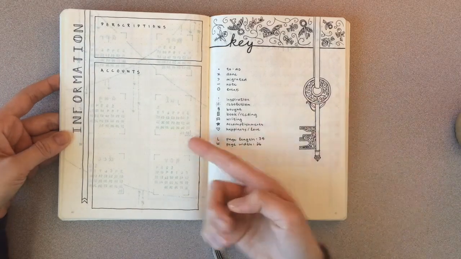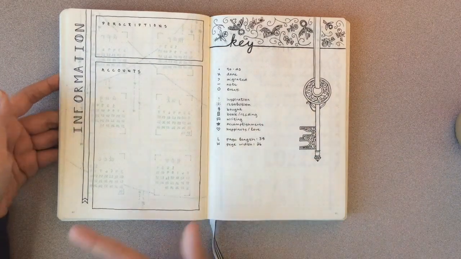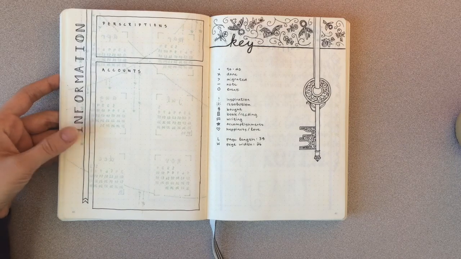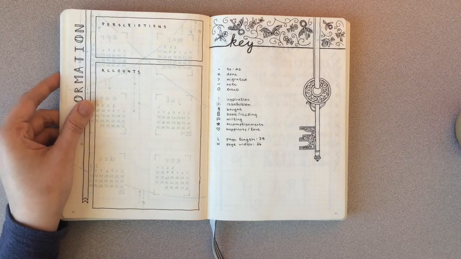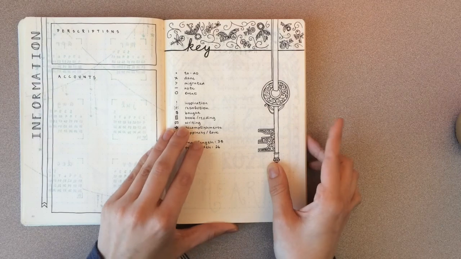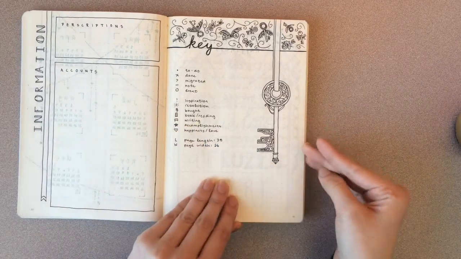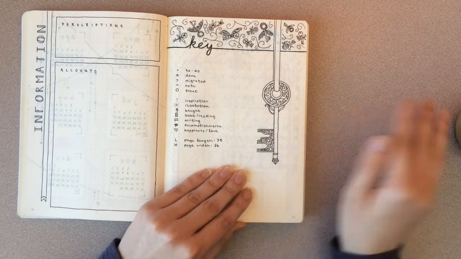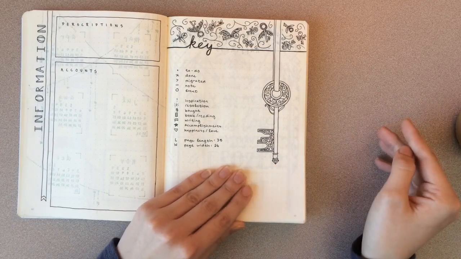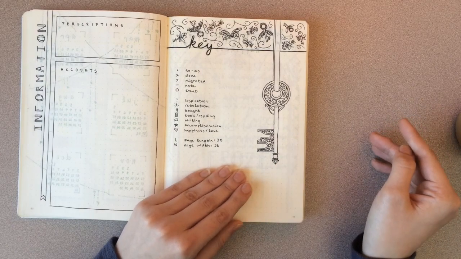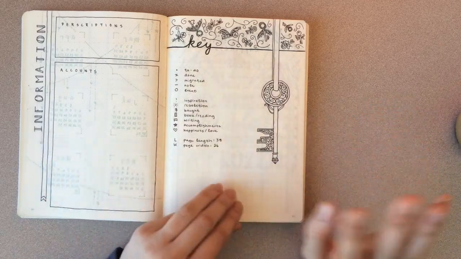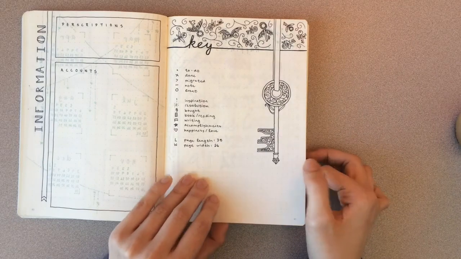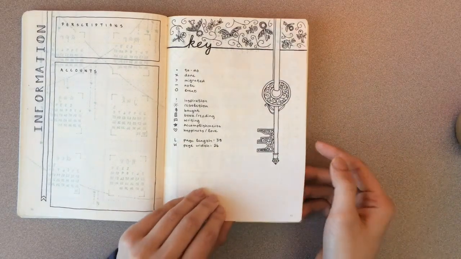This was my information page, and I still have yet to go back and fill this in because I never think of it when I'm at home and I have my old bullet journal with all this information. And this is my key. This is actually the exact same design as my previous notebook that I really liked, so I just flat out copied it over. Maybe next time I'll make printouts of it or something so I can just paste it in.